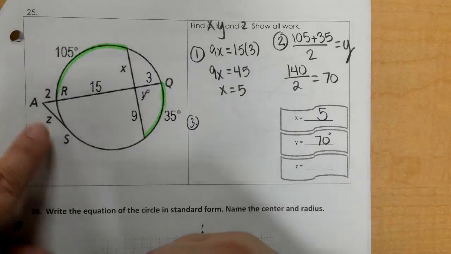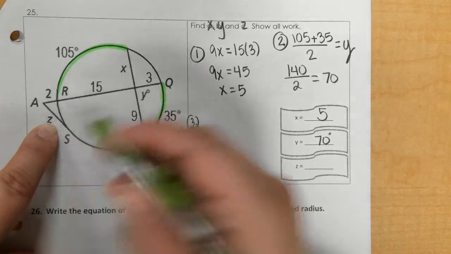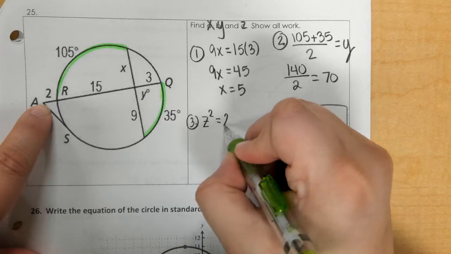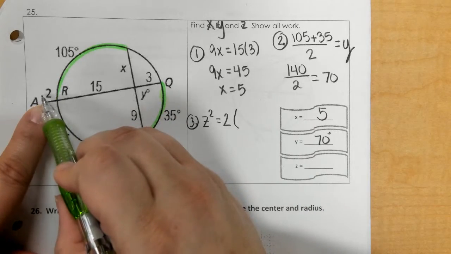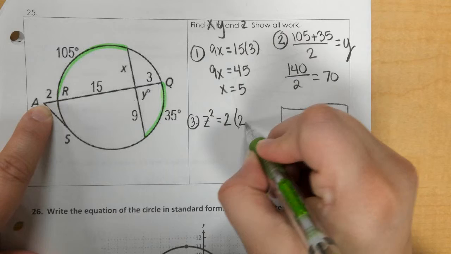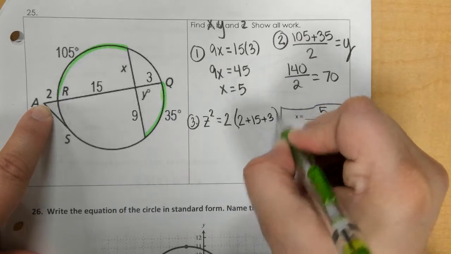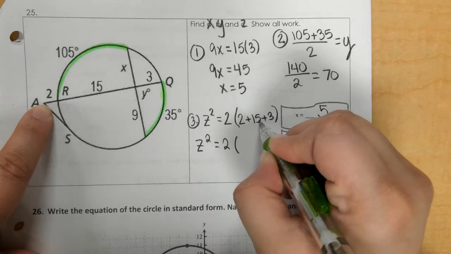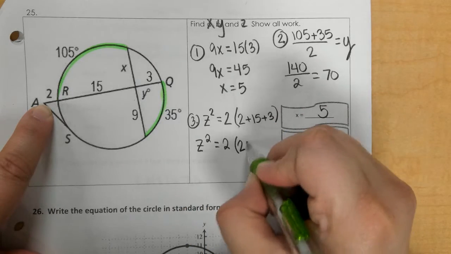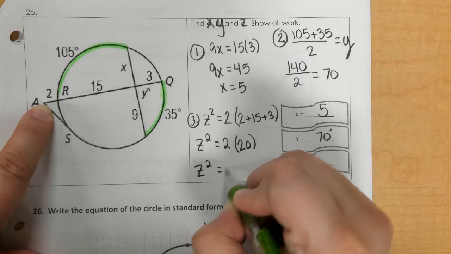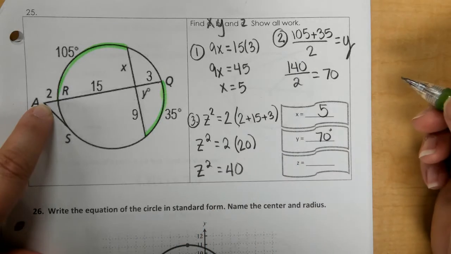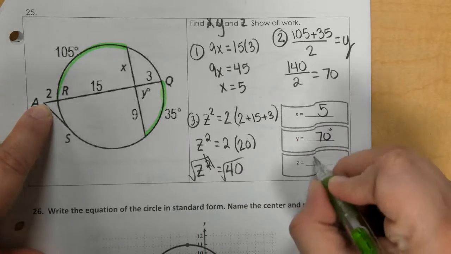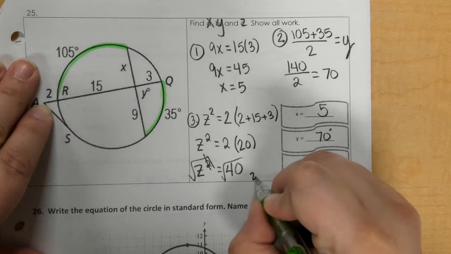And then lastly, to find z, you do the outside piece times the whole segment, so that's z squared. And then the outside piece again times the sum of the entire segment. So 2 plus 15 plus 3. So this becomes 15, 16, 17, 18, 20. And z squared equals 2 times 20 is 40. If you take the square root of that, we get 6.3.